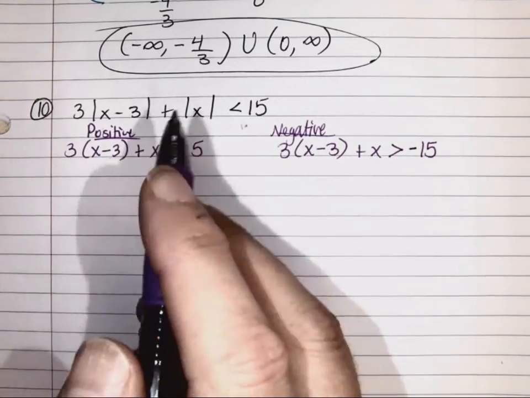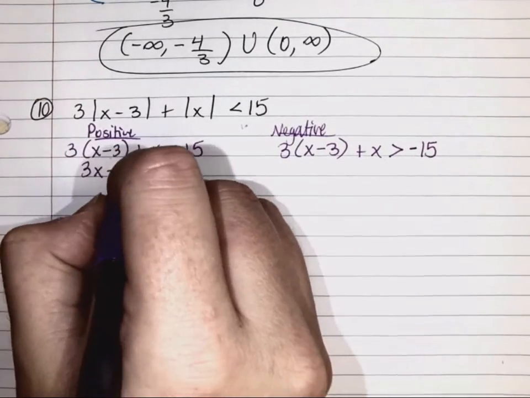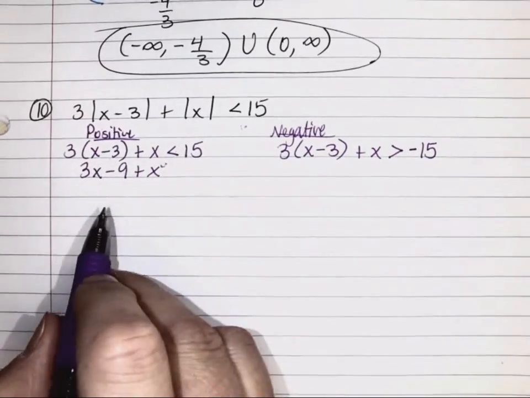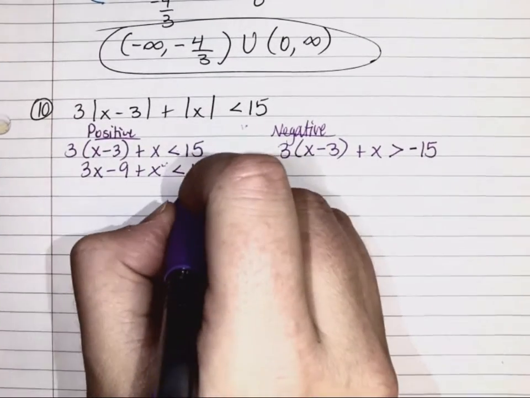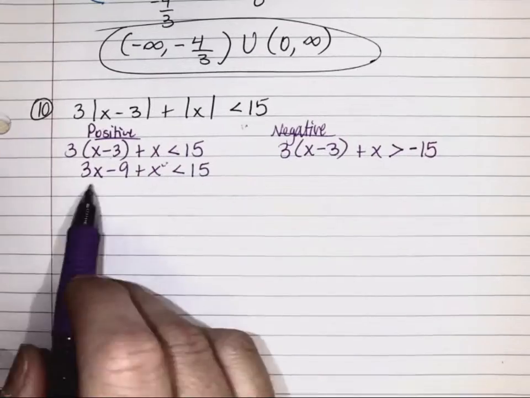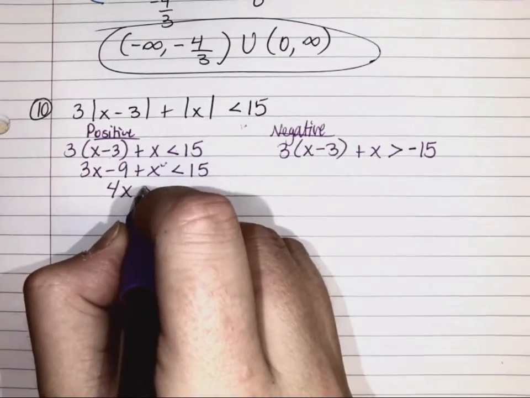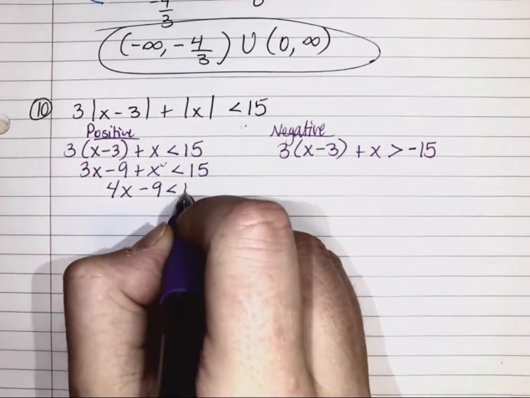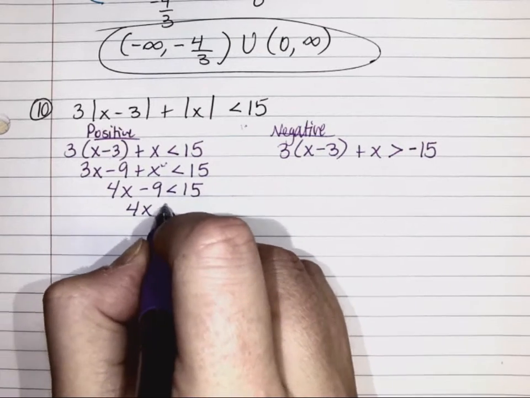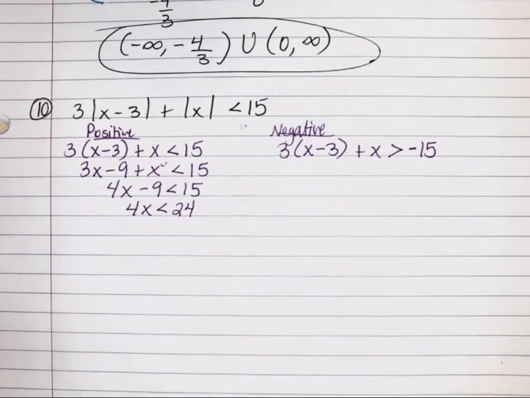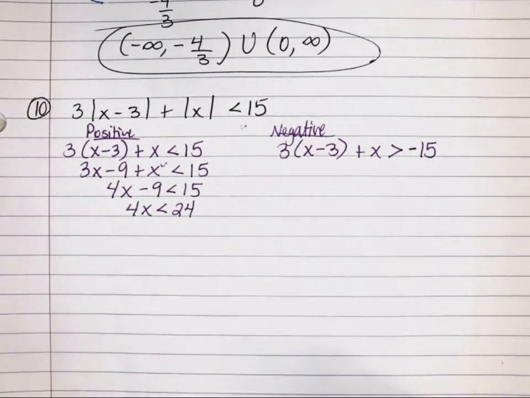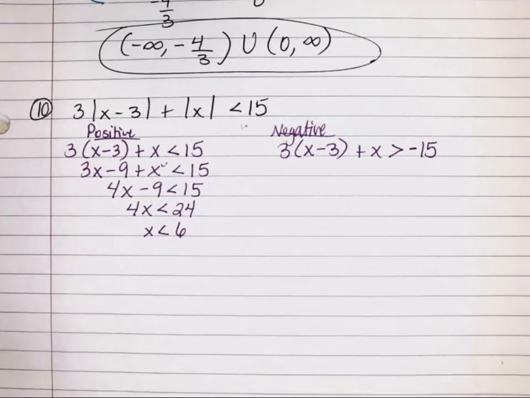Okay, so we're going to distribute 3. You get 3x minus 9 plus x less than 15. Combine like terms, 4x minus 9 less than 15. Add 9, you get 24. And divide by 4, and that leaves you with x is less than 6.